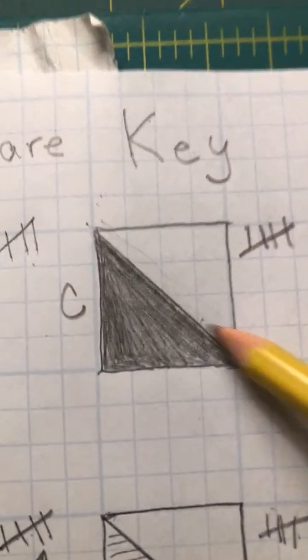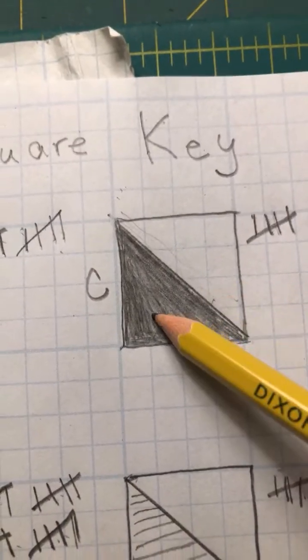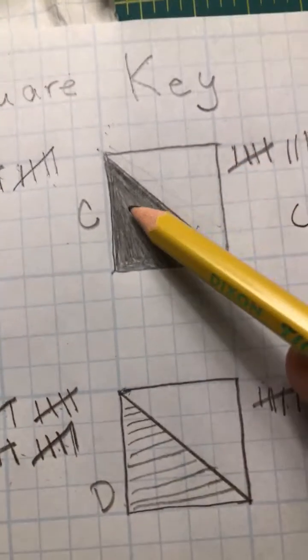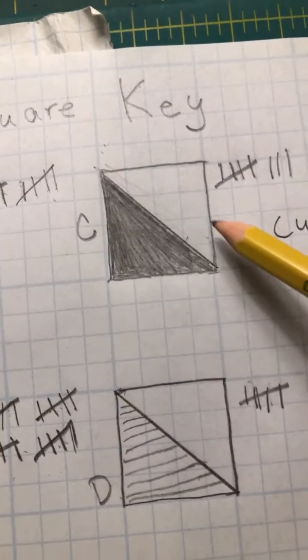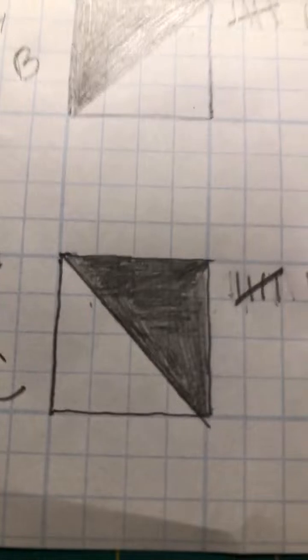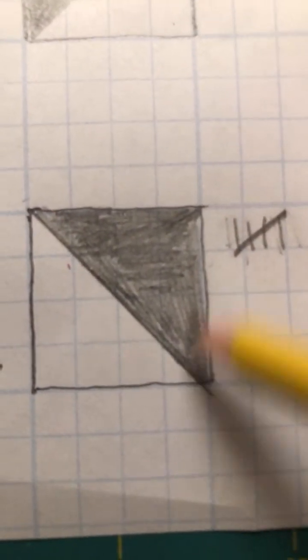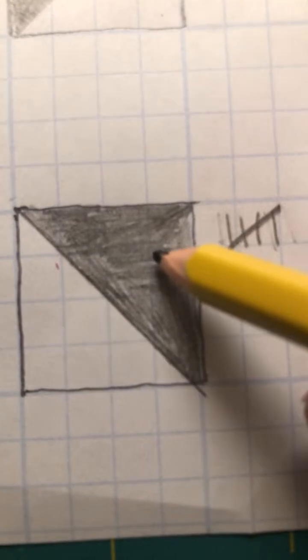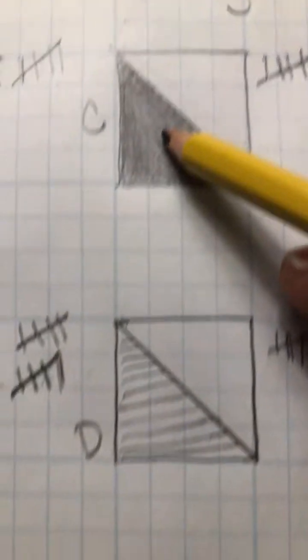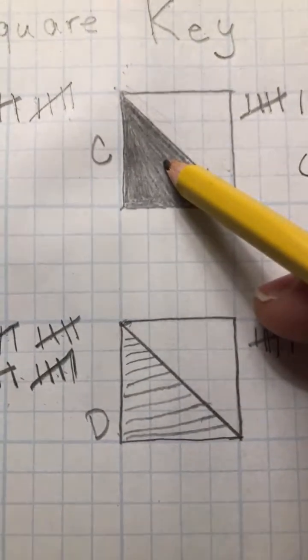So that's C with a half square triangle down here with the seam line going this way, and then this is C again with the seam line going this way, which is the direction you would cut the square for this block C, and then it's going this way again, and the half square triangle is down here.